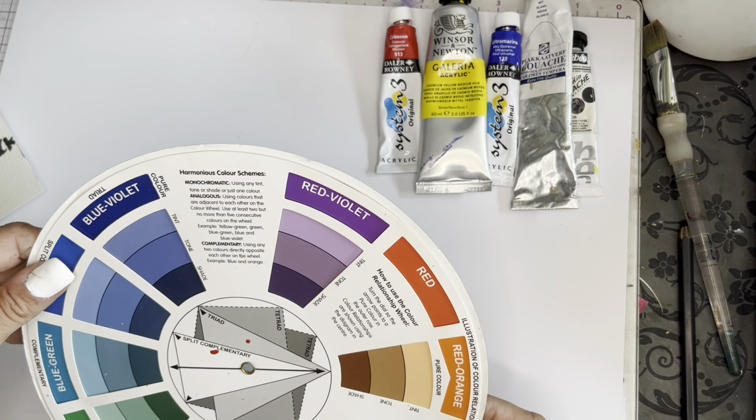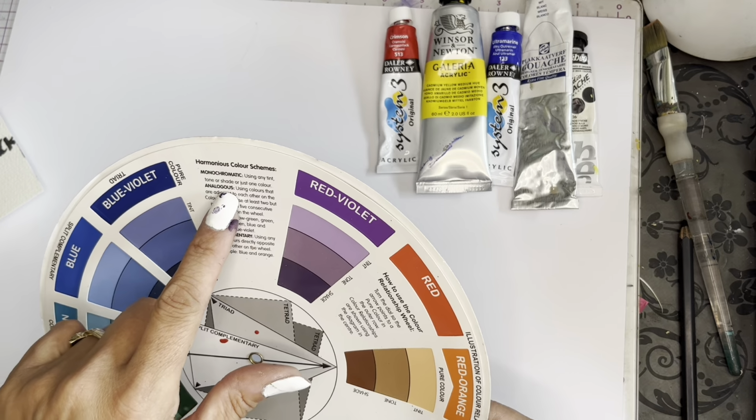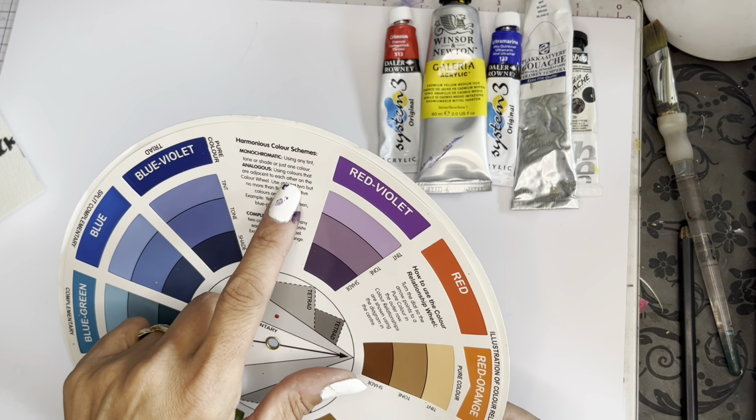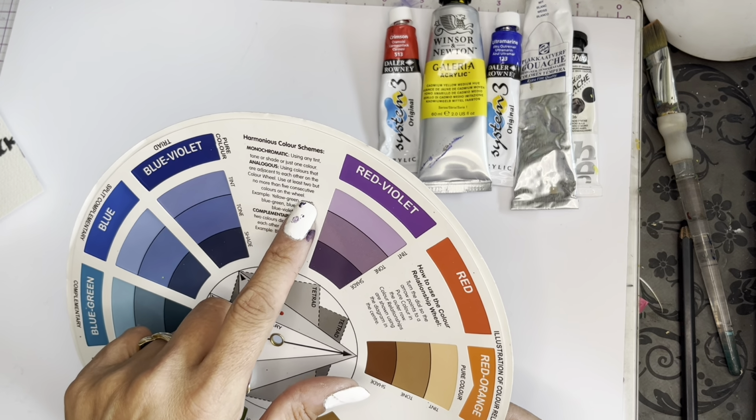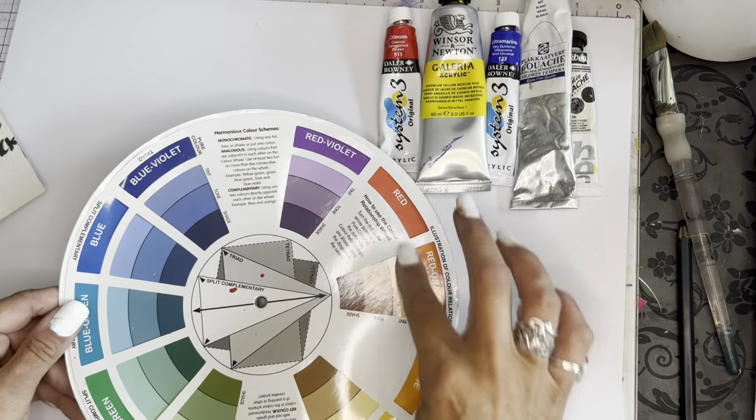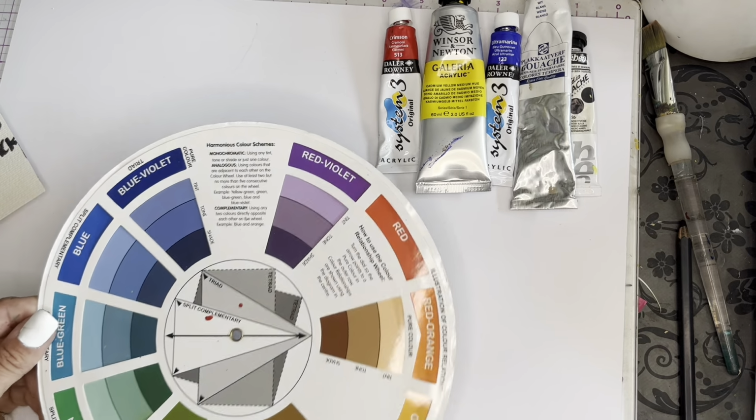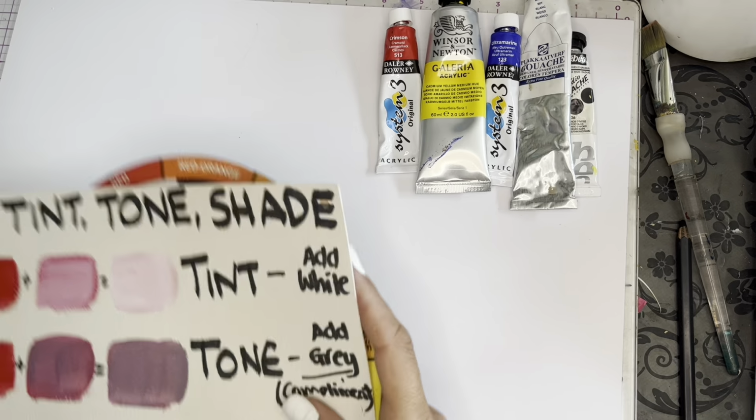It says here analogous colours, so they're adjacent to each other on the colour wheel. They're the ones that are next to each other and they're part of the same colour family. So the tint, tone and shade.